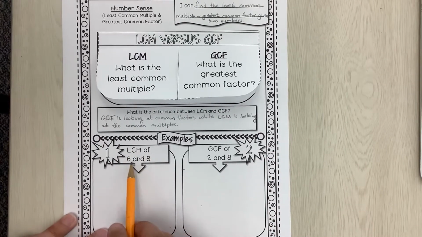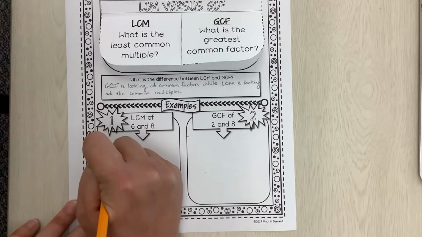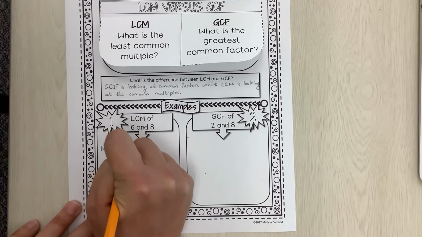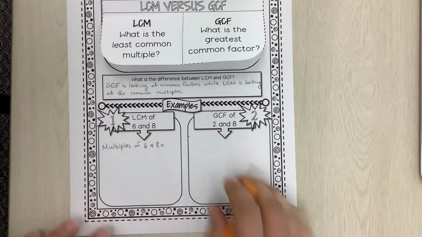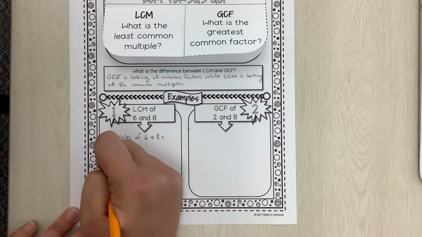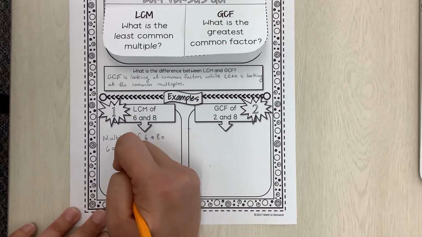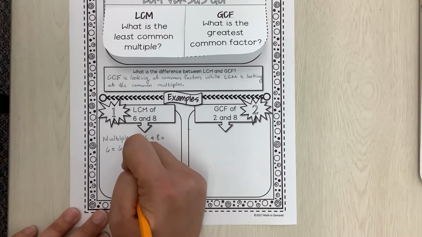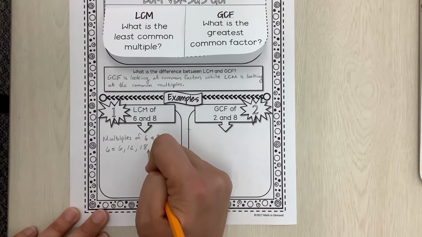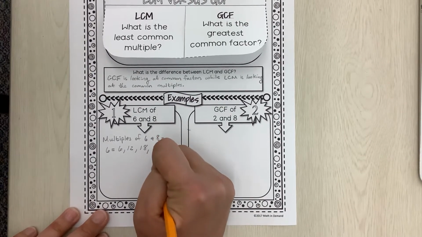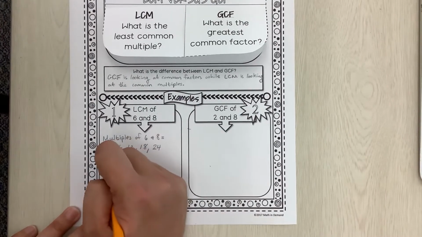Least common multiple of 6 and 8. So multiples of 6 and 8, let's do that first. That's the first thing you have to do. Multiples of 6 and 8. So let's do 6. Multiples means you're going to multiply that 6 and keep going. So what's 6 times 1? 6. What's 6 times 2? 12. 6 times 3 is 18. 6 times 4 is 24. Okay, let's stop there.